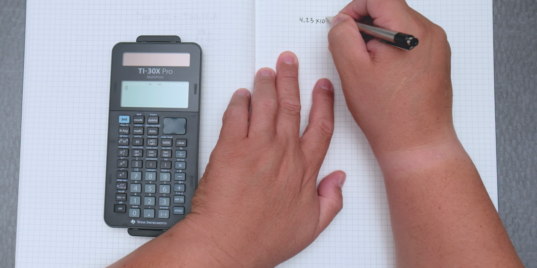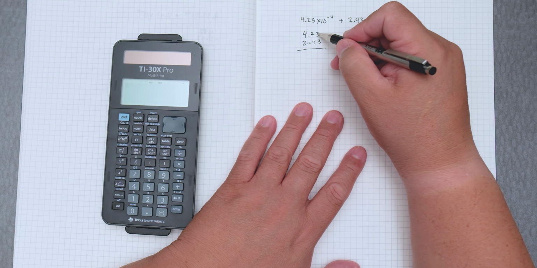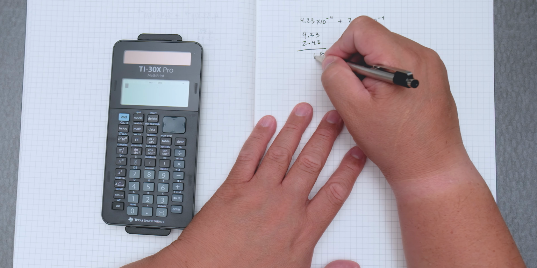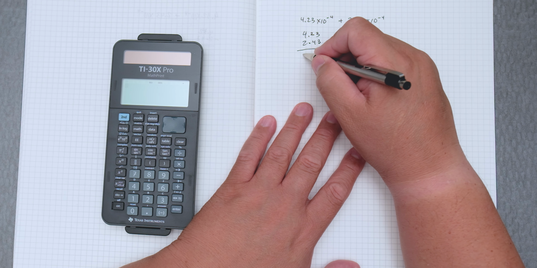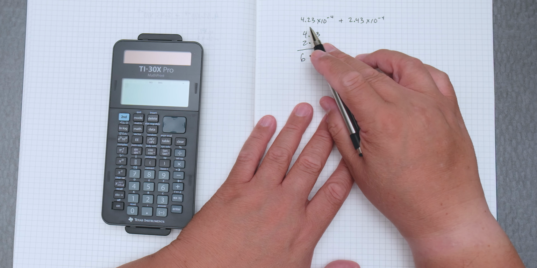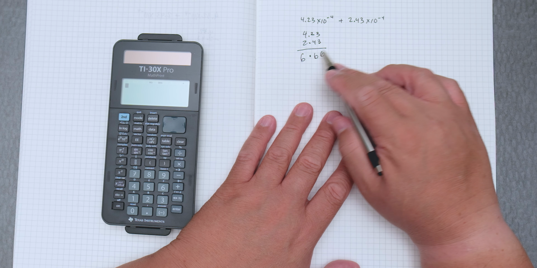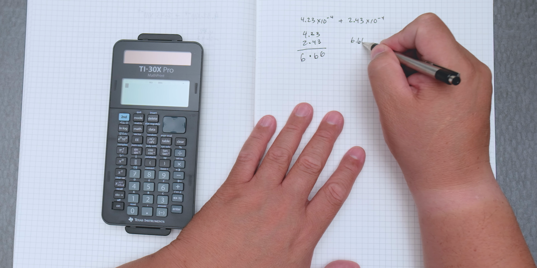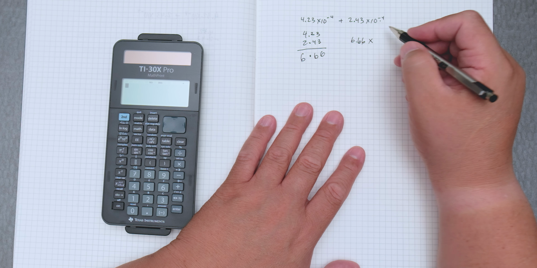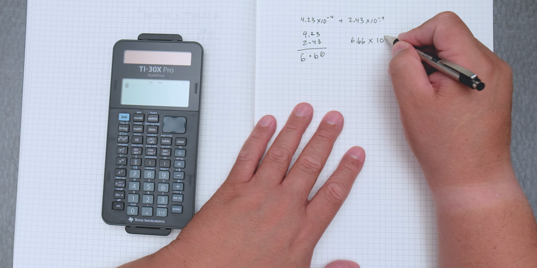So we'll take these values, and then we're going to add. So 3 plus 3 is 6, 4, 5, 6, another 6, here's a decimal. So that was pretty straightforward, right? Then 6.66 times, these have to be the same, the exponents. So 10 to the minus 4.